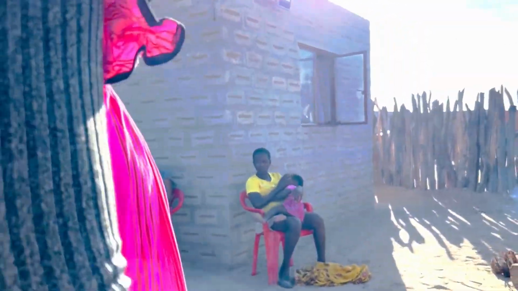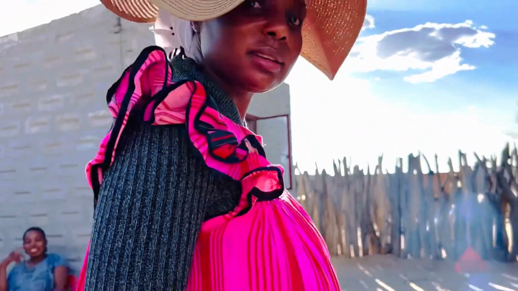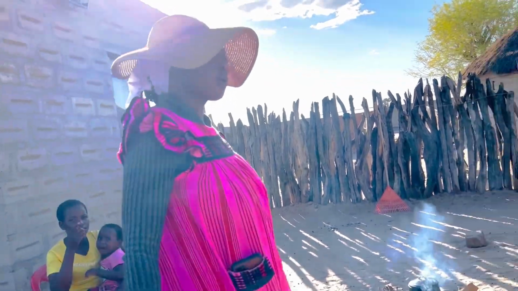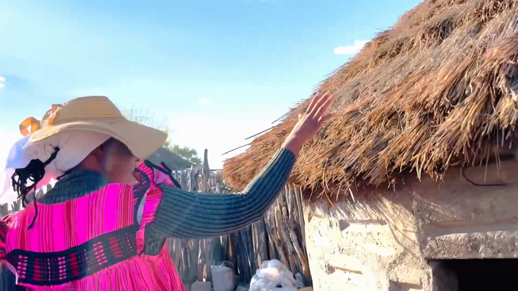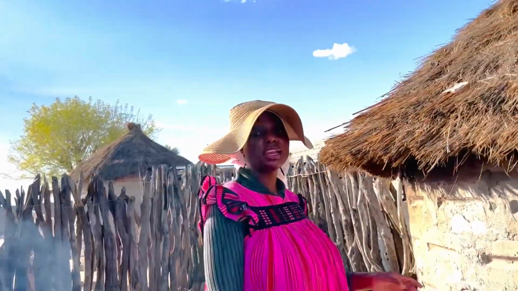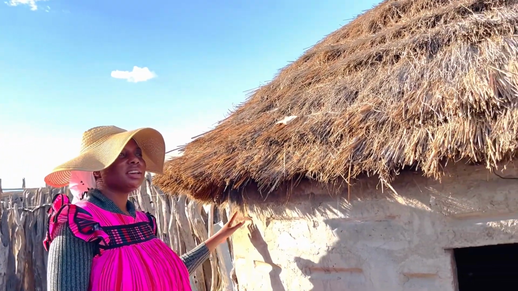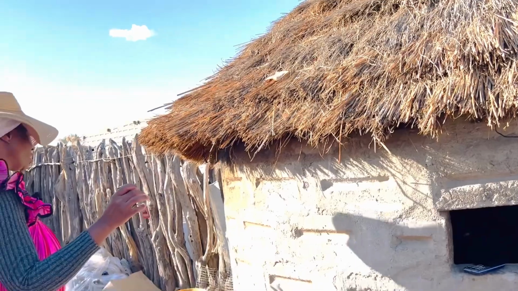Sorry guys, I have to do a voiceover because of the noise from the child. So that section where I am is the kitchen. That's a kitchen hut, a traditional hut. I know most African countries have this.